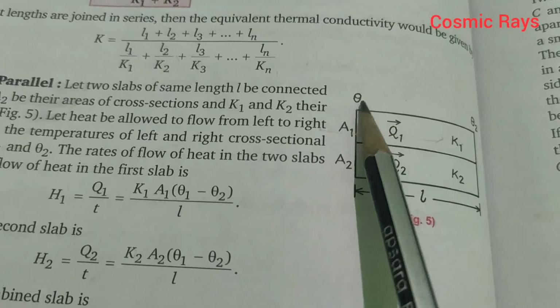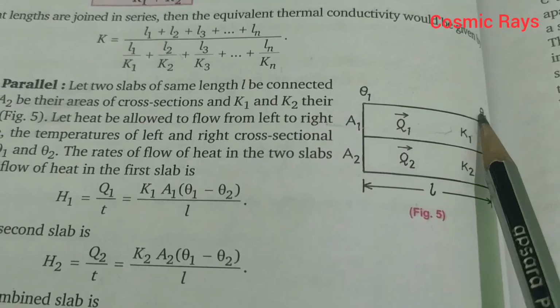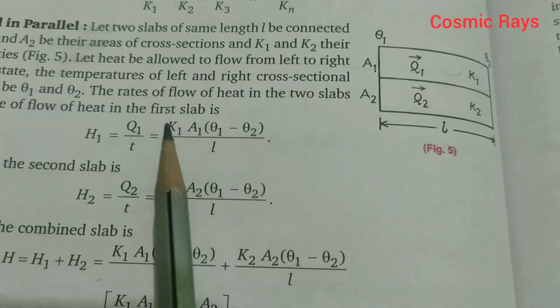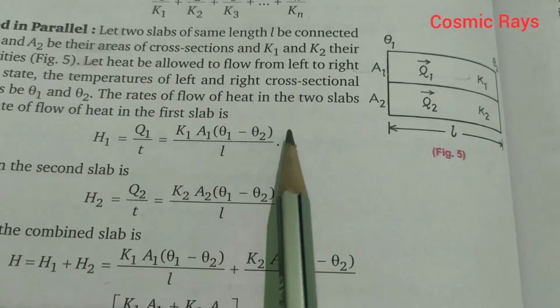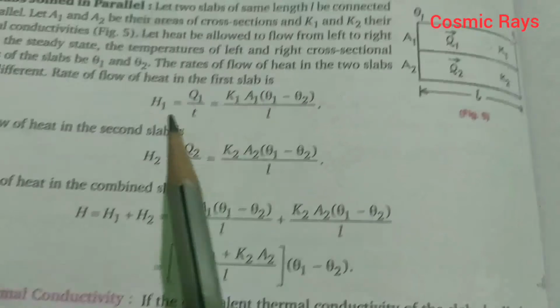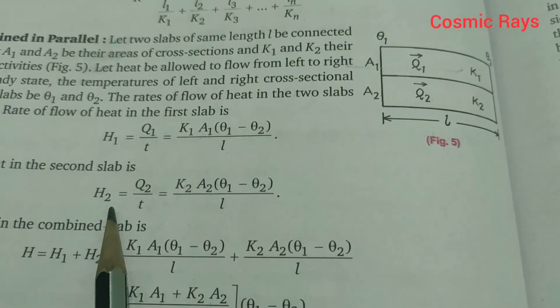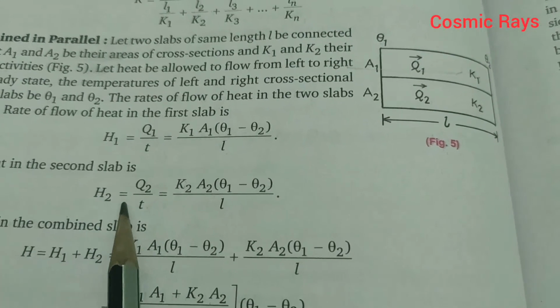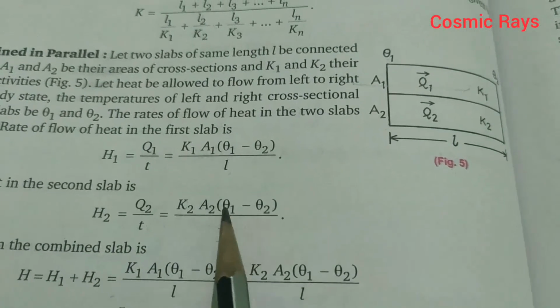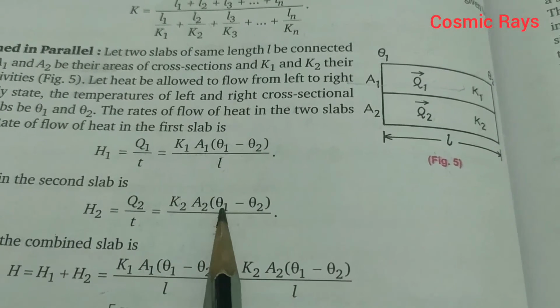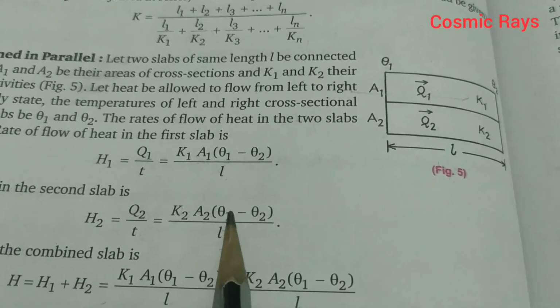So here our faces will be theta 1 and theta 2 only. So we have K1 A1 (theta 1 minus theta 2) upon L. Now for the second slab, the rate of flow of heat will be denoted as H2, which is equal to Q2 upon T. So here we have K2 A2, the temperature difference remains the same, that is (theta 1 minus theta 2) upon L.